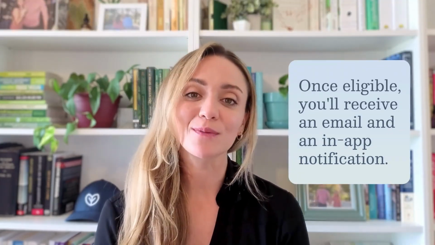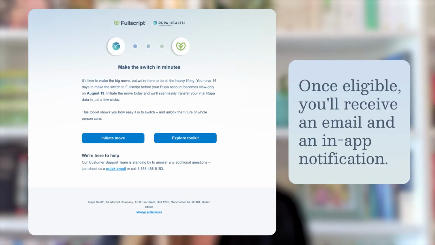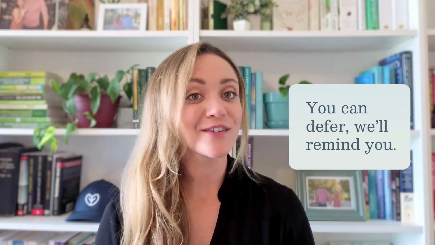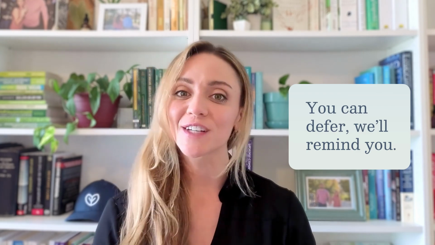Once your account is eligible to make the move to Fullscript, you'll see an email from Rupa and a notification in your lab orders dashboard, letting you know that you're ready. From the time you're notified, you'll have 14 days to complete the move. You can move right away or defer to another day. If you choose to defer, we'll remind you again in 3 days.